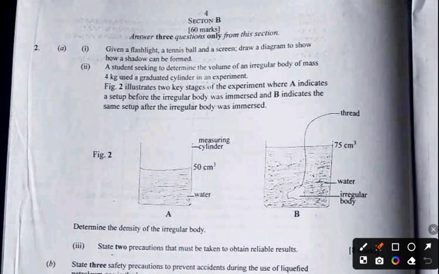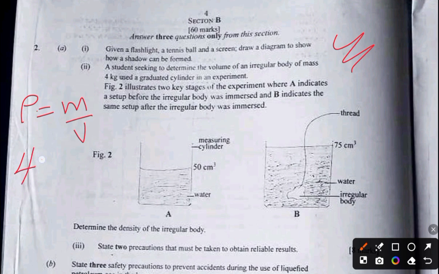So we are asked to determine the density of the irregular object, and we know density equals mass over volume. From the question, the mass is 4 kg over. Then let's look at the volume. So the initial volume is 50 cm cube, and then the final volume is 75 cm cube.